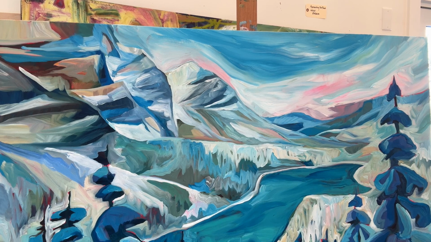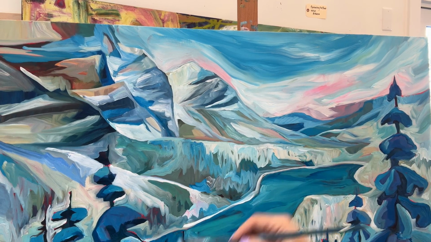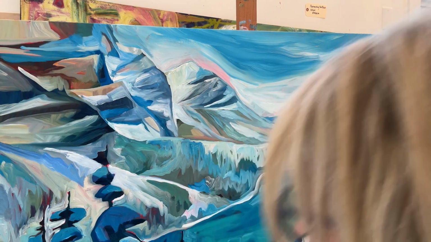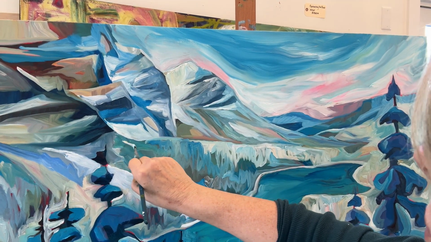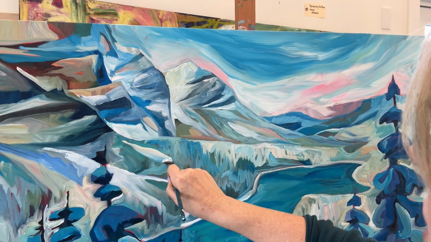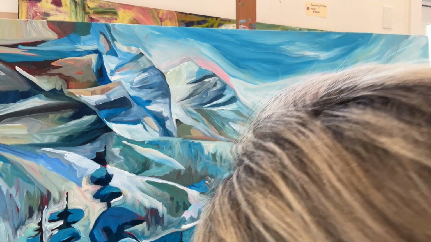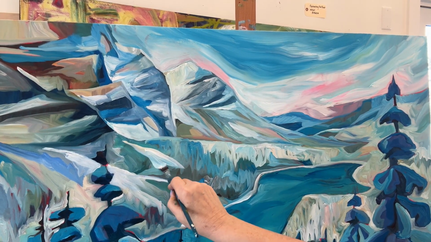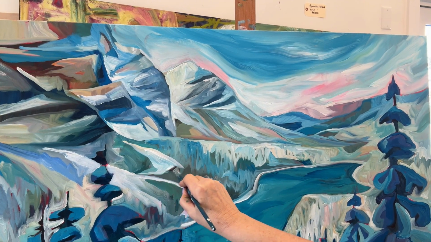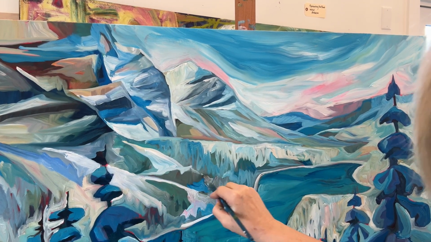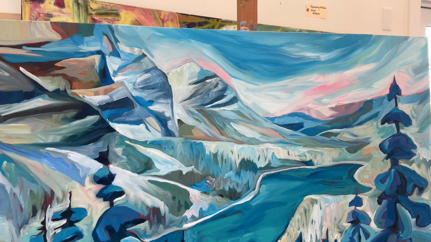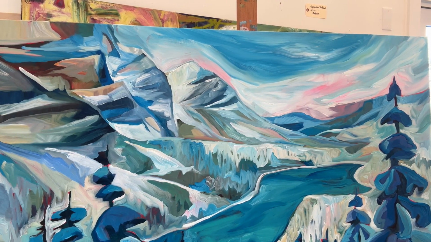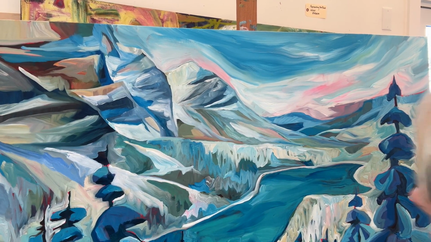Okay. I'm liking what's going on. I think, let's see, if I bring some snow right down, right? Do you see that? I just built a slope and a ridge and identified that my camera keeps wobbling. I have no idea why, because I'm not touching it.